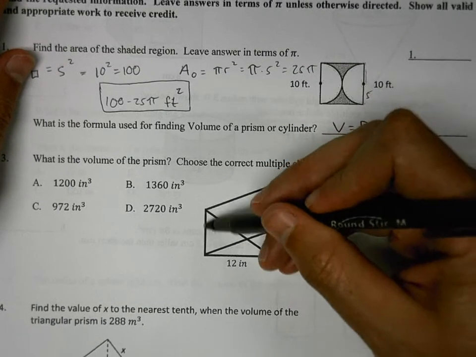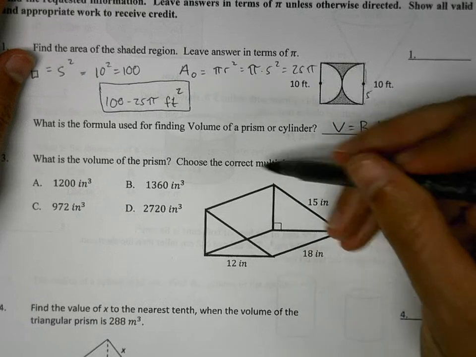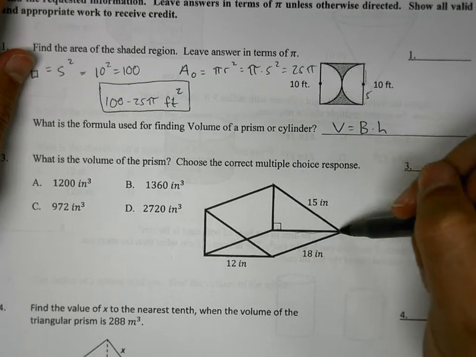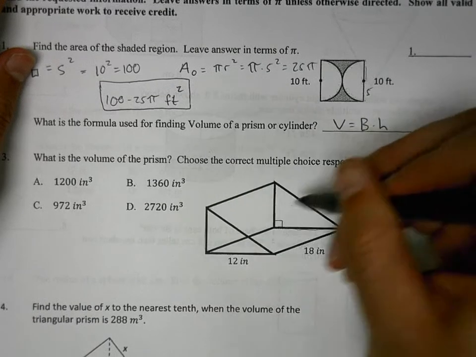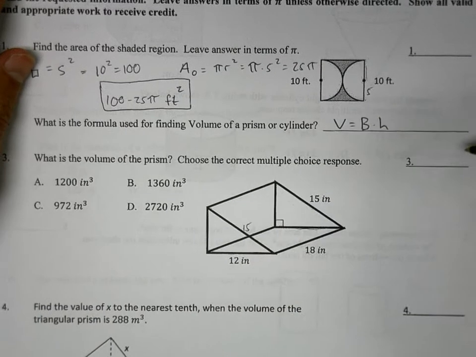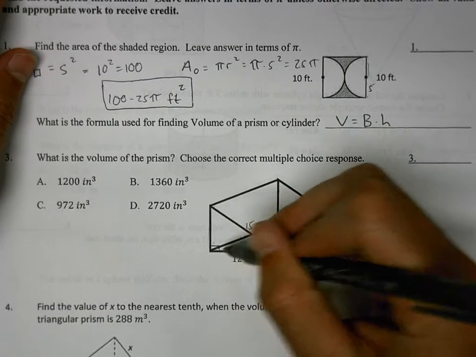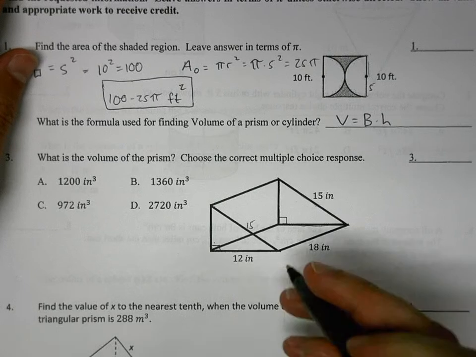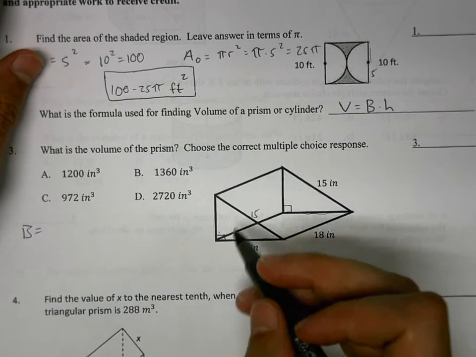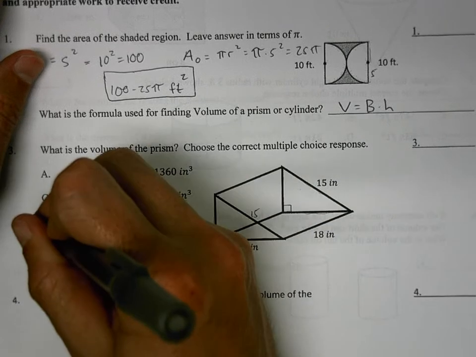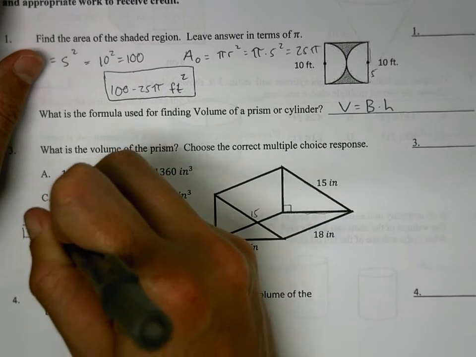So if you take a look, there's a triangle on the front of the shape. There's a triangle behind the shape. So the triangles are actually the bases. And if that's 15, then this is 15. Okay. So we know that this is the length. We know that big B is the area of the triangle, and that's going to be length times width divided by 2.